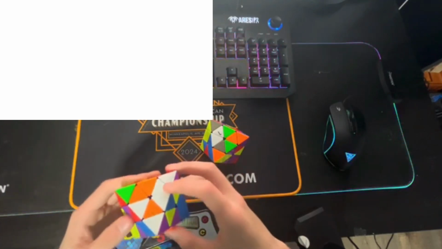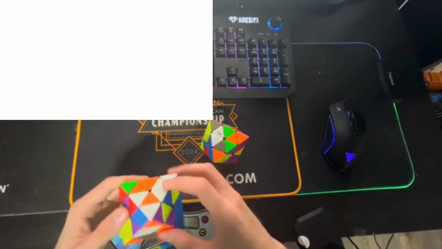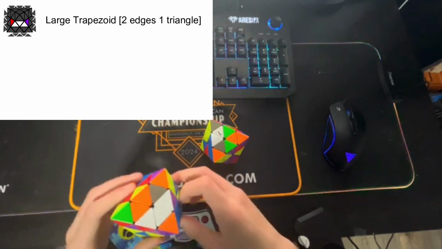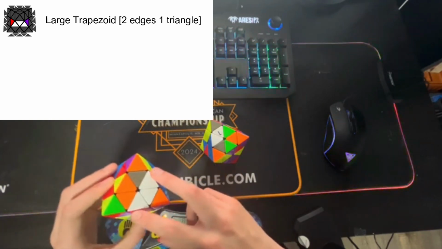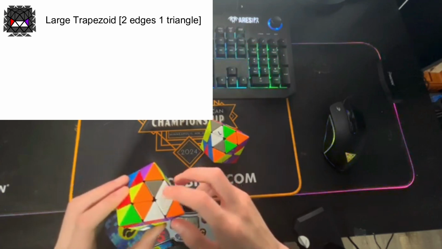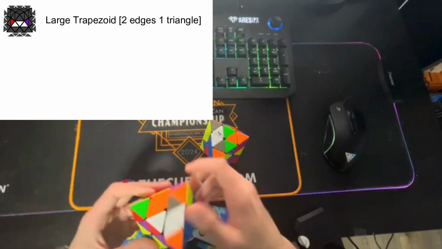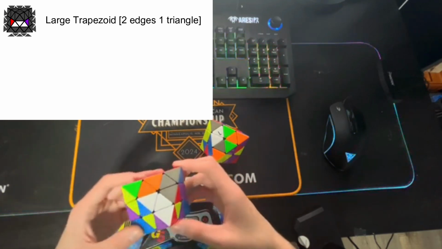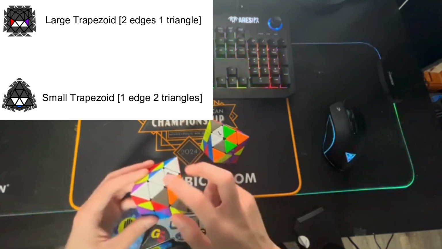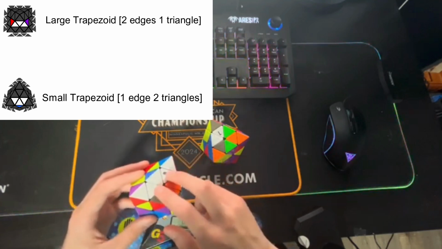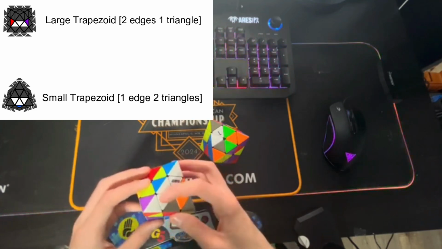And the idea of solving your centers is to first make a large trapezoid, so sort of like this, where you have 2 edges and then 1 triangle in between them. And then after that, you would make a small trapezoid, which is 1 edge with 2 triangles, like this.